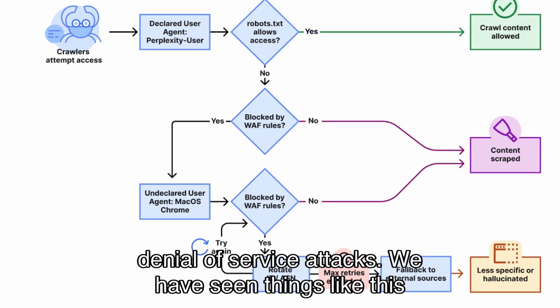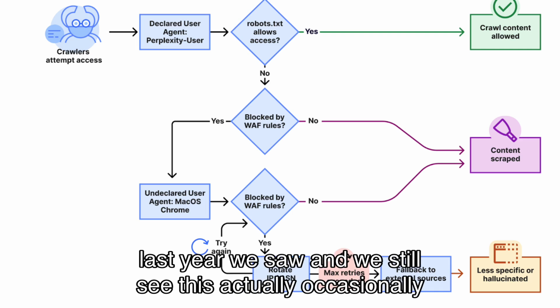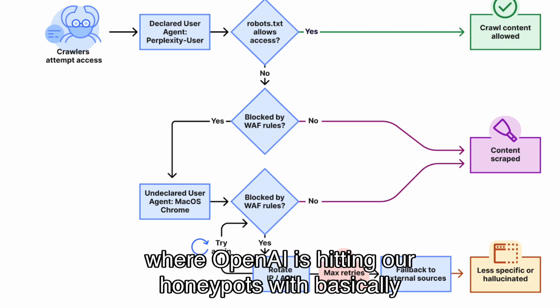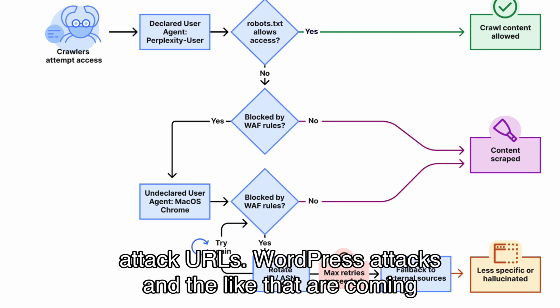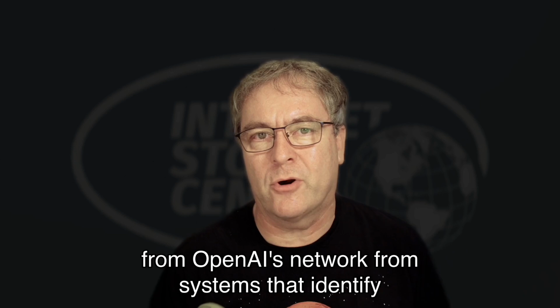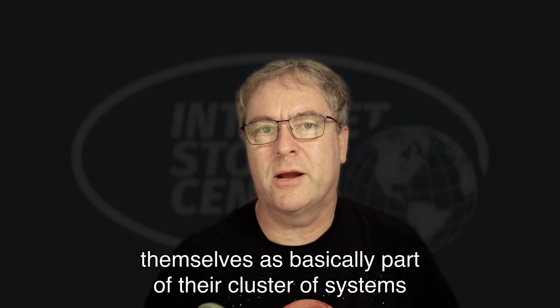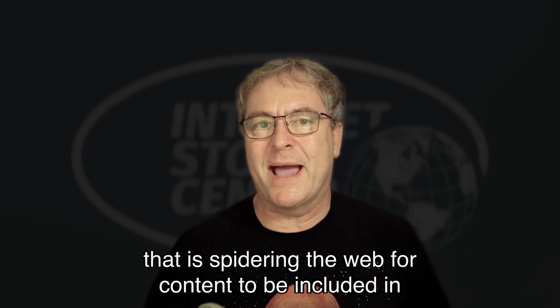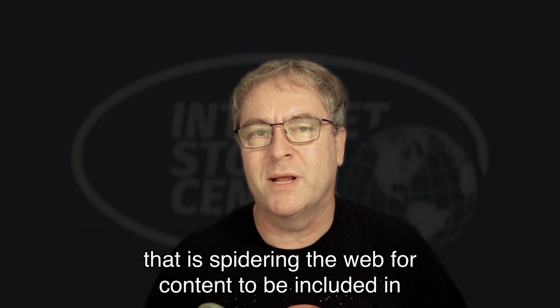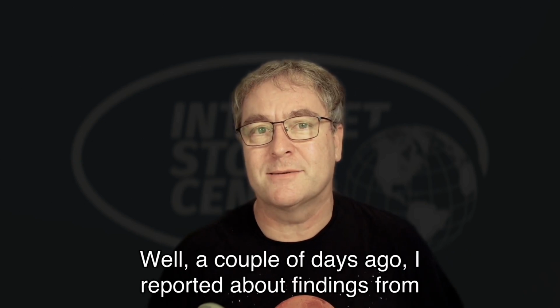You have seen things like this before, not just from Perplexity, but I think it was last year we saw, and we still see this occasionally, where OpenAI is hitting our honeypots with basically attack URLs, WordPress attacks and the like that are coming from OpenAI's network, from systems that identify themselves as part of their cluster of systems that is spidering the web for content to be included in learning. So I guess AI now learns from our honeypots.